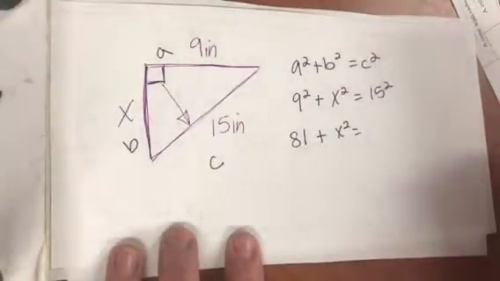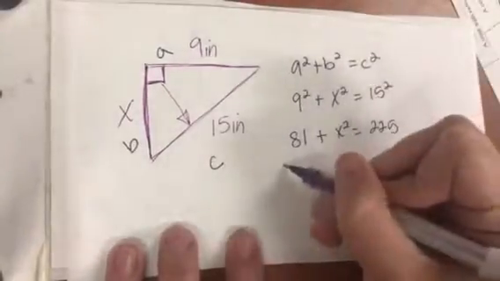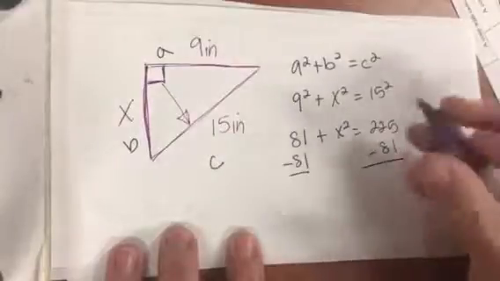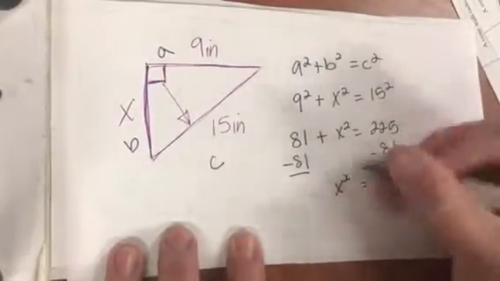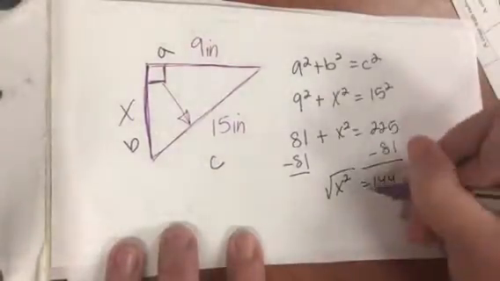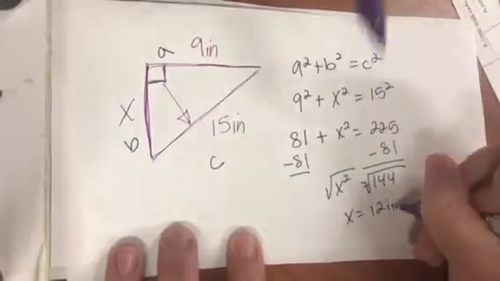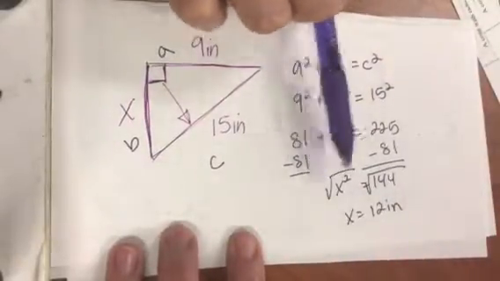I was going to say 225, and then I checked myself and I was right. 225 minus 81 is 144. I didn't even plan it. Square root of 144 comes out nicely. X equals 12. Let me just remind you that the square root symbol with the squared cancels it out.